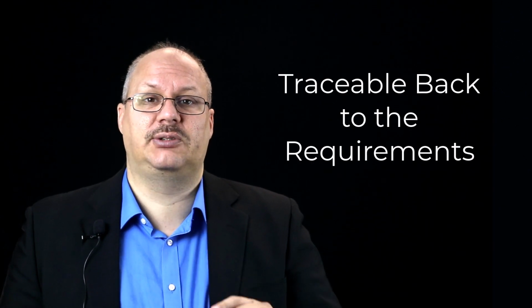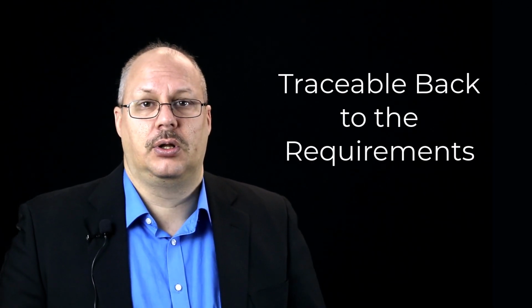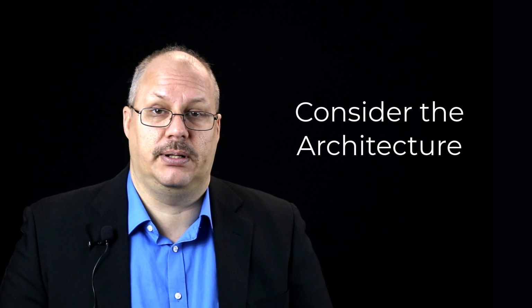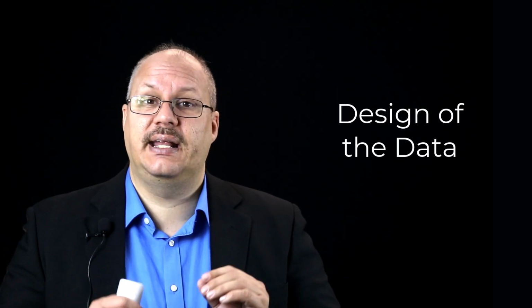Now, if modeling is part of your design process, I want you to keep these extra principles in mind. First is your design should be traceable back to the requirements. Look to your requirements and build from there. Next, consider the architecture of the system being built. Your model doesn't exist in a vacuum. Let it look at the bigger system in general. The design of the data is as important as the design of the processing functions. How and what you store is very important.